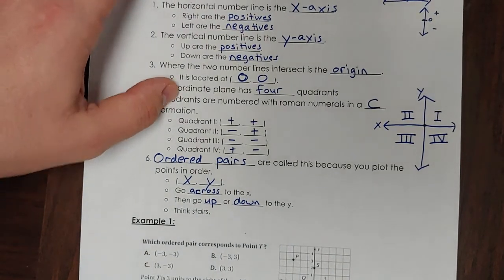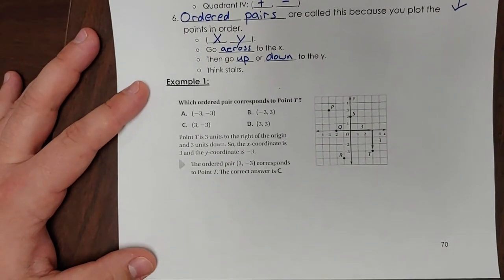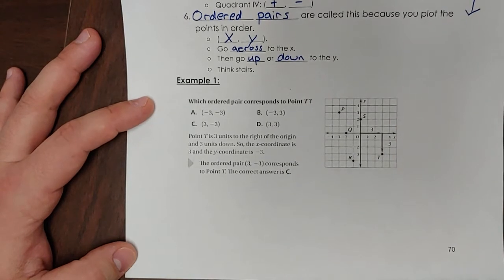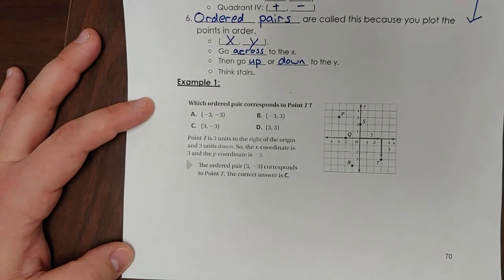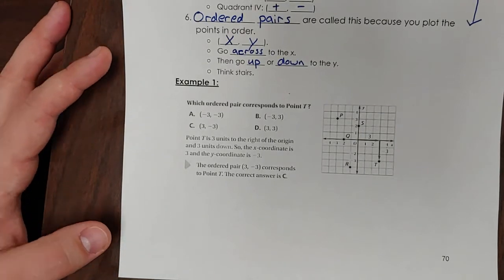So I'm going to move this sheet down. Let's look at this example here. It's a little bit blurry right now on my end, but we're gonna look at this.